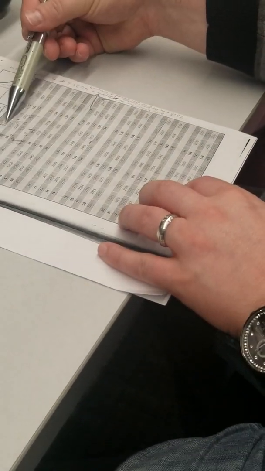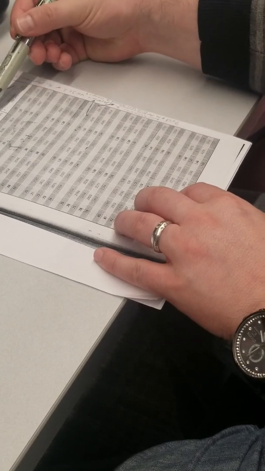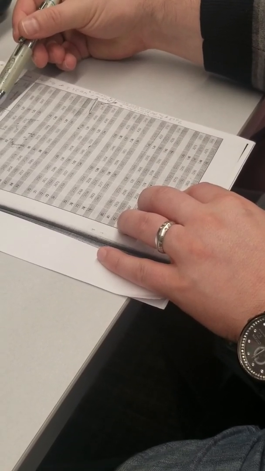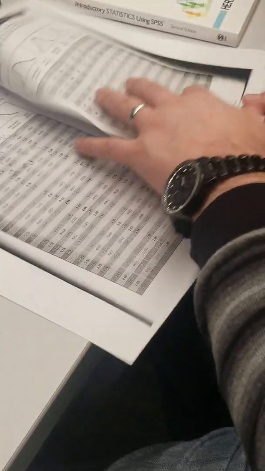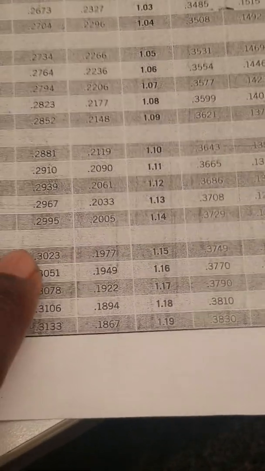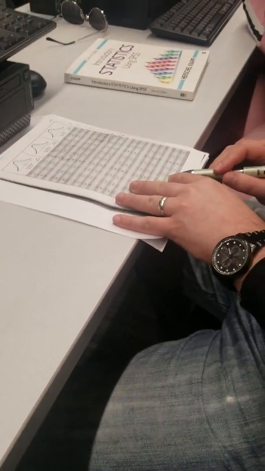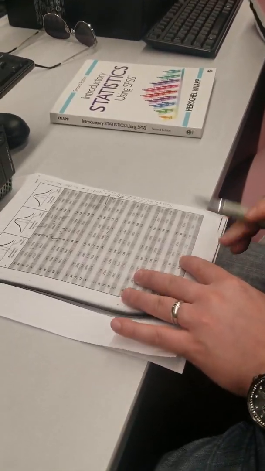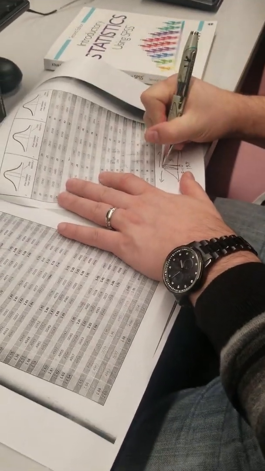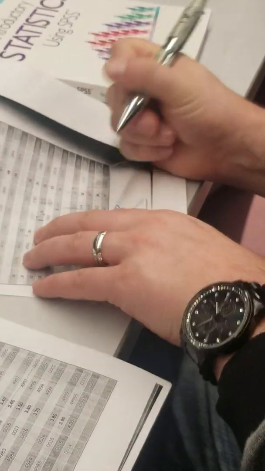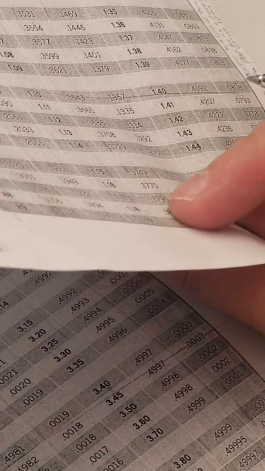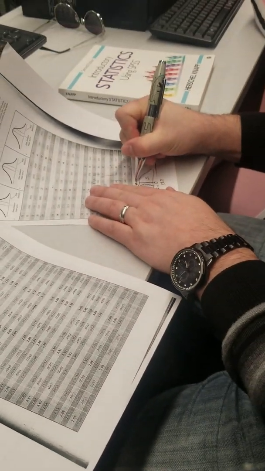This column next to the z-score is telling us the amount of area between the mean and the z. That's what we want. So we come down here, it's 0.379.